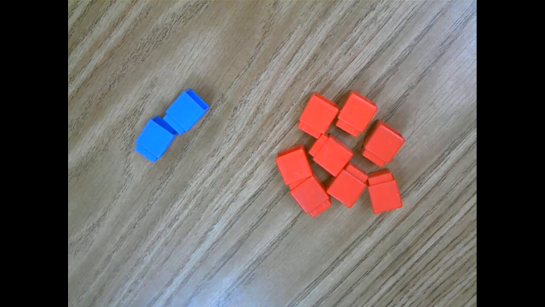Take your finger and point to the group that has fewer cubes. Which group is less? Your finger should be pointing to the blue cubes. There are less blue cubes. Let's practice again. Point to the group that has more cubes. Which group is greater? Your finger should be pointing to the red group. There are more cubes. This group is greater.